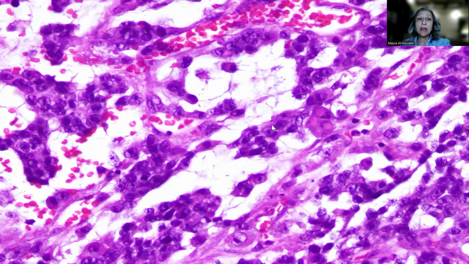Here are other tumor cell areas, again showing these cells with abundant acidophilic cytoplasm, this hyaline-like cytoplasm containing filaments, and the vesicular nuclei with the prominent nucleoli, and then the myxoidish background. Again, look here at the prominent nucleolus.